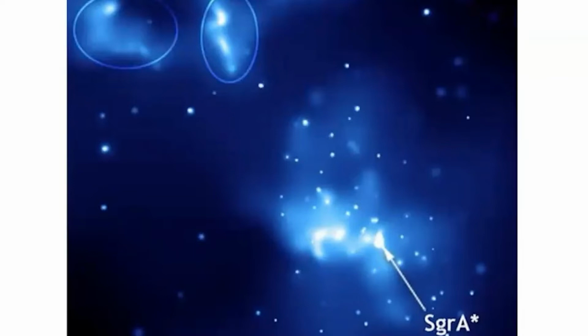So it's very difficult to find a black hole. And when they first believed black holes existed, it was a theory. They believed that they could exist. They didn't even prove it yet. And then now they proved it.